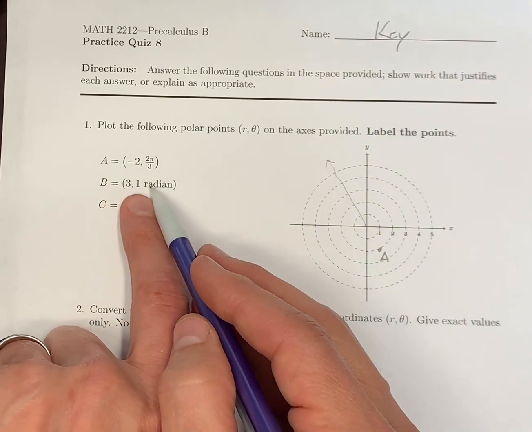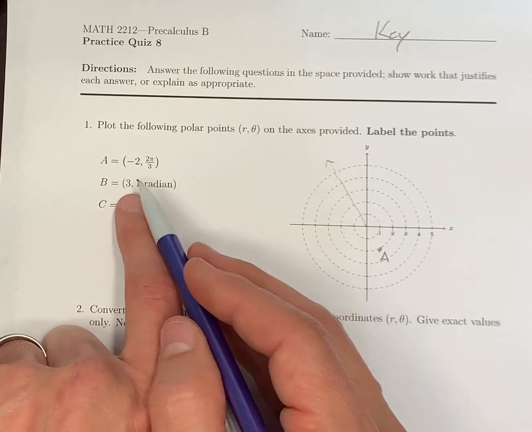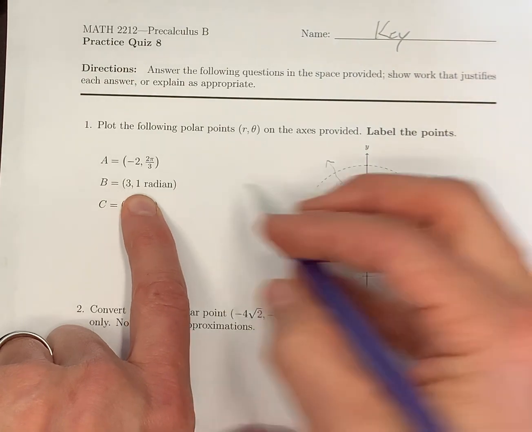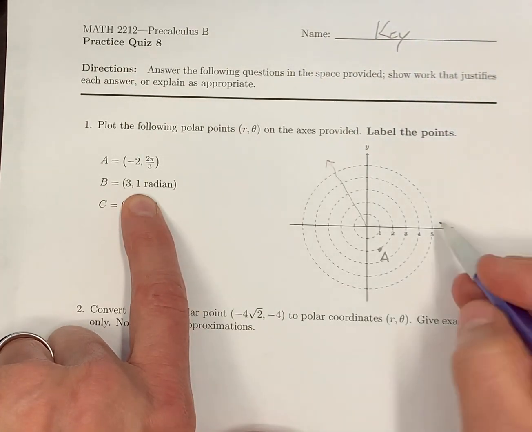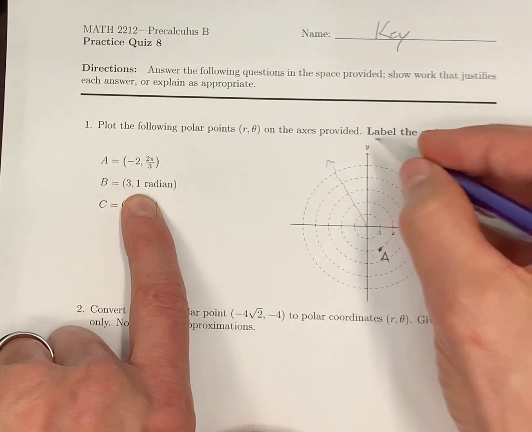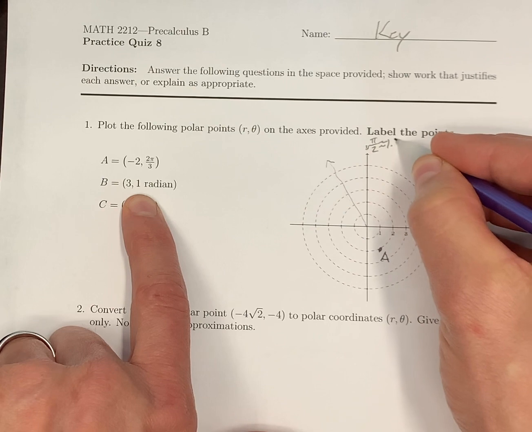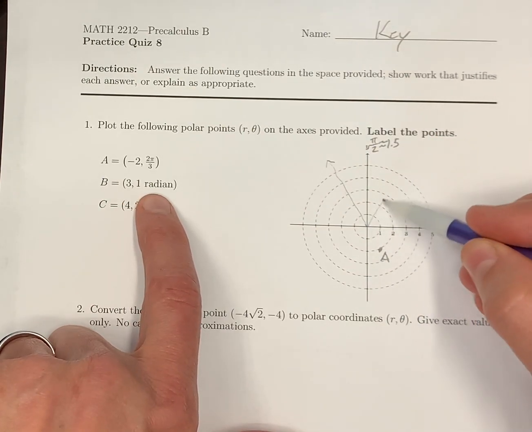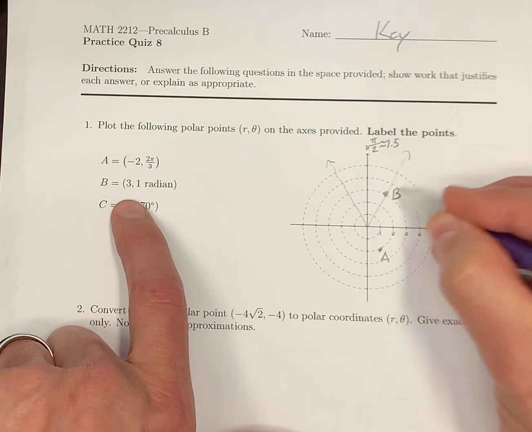For B, we have to point in the direction of 1 radian. Now, technically, I don't have to write this word radian. You're supposed to assume that if an angle doesn't have a unit, it's radians, but just to be clear, 1 radian, that's a little unusual. This is 0 radians. This is pi halves radians. That's about 1.5. So where is 1 radian? Well, 1 radian's about up like that, and I need to go out 3, so that's B.